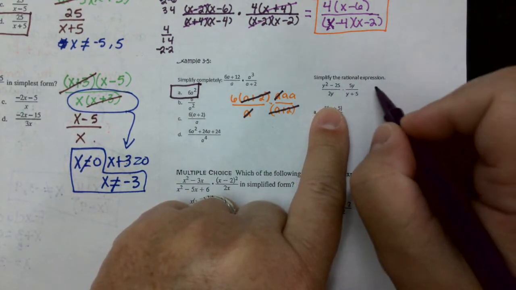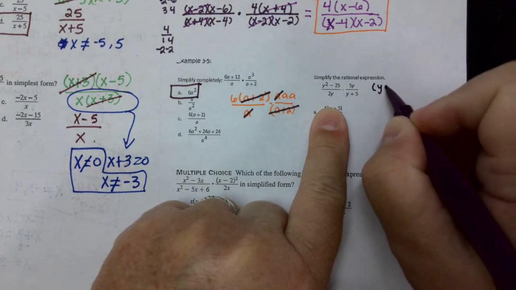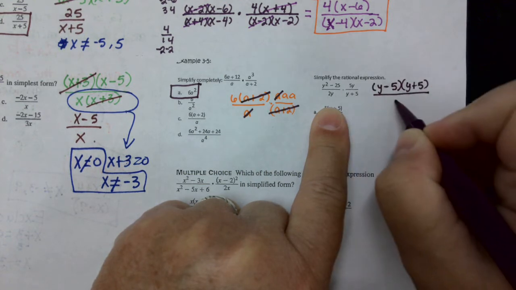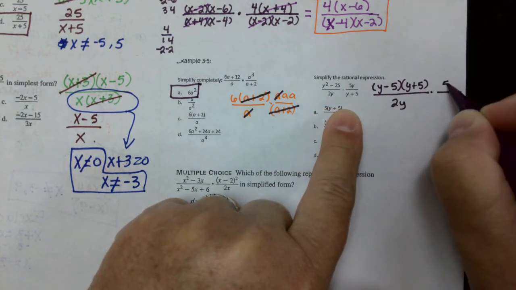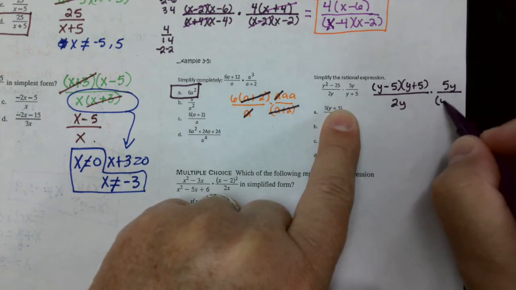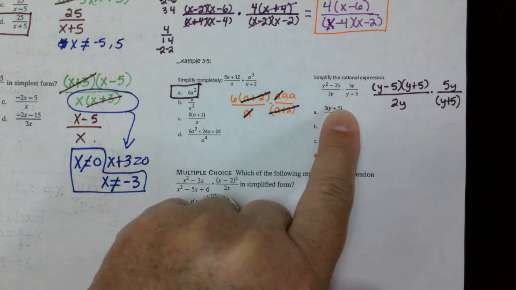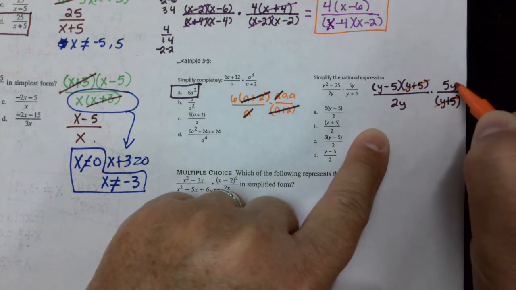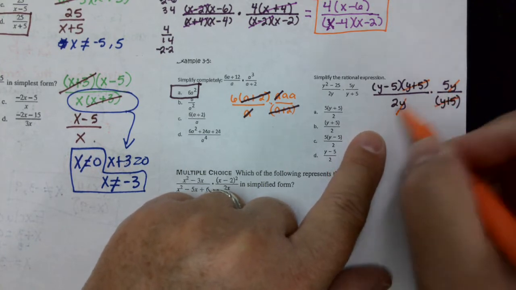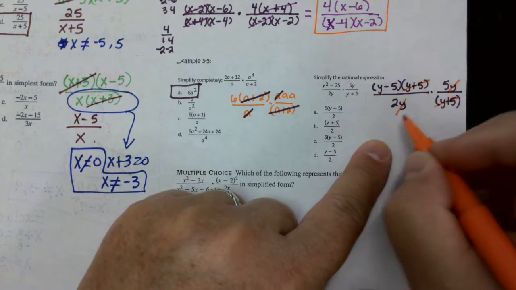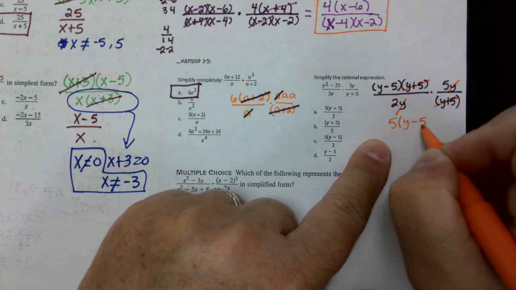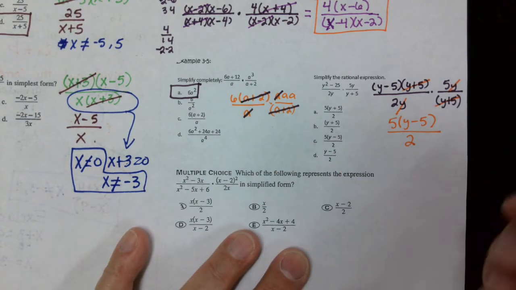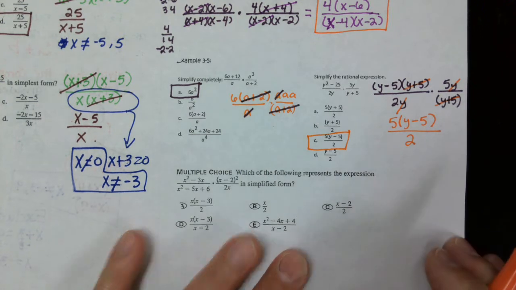When I come to this example, this is a difference of 2 squares. So it's y minus 5 times y plus 5. This is 2y. This is 5y. Nothing I can do here. And this is a y plus 5. All right. So what do we have in common? We have a y plus 5. We have a y. 5 and 2 don't simplify. So in the numerator, I have 5 times y minus 5. In the denominator, I have 2. So that is answer choice C.